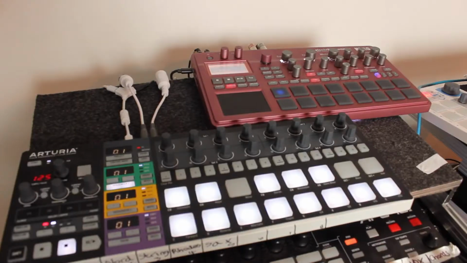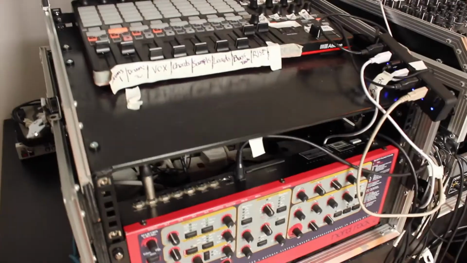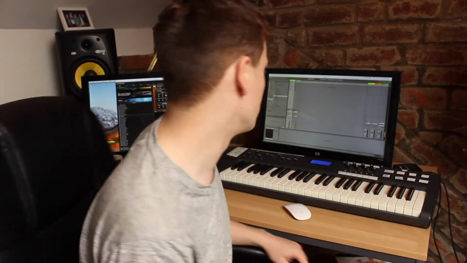So before I went out and bought a bunch of hardware, like a bunch of synths and drum machines and all this sort of thing, the first bit of kit that I bought was a MIDI controller, a keyboard controller. This was the first thing I got, and I was using software synths. But today I'm going to show you how you can use a MIDI controller like this and basically get some hands-on synth action out of it. So I'll show you how it works.